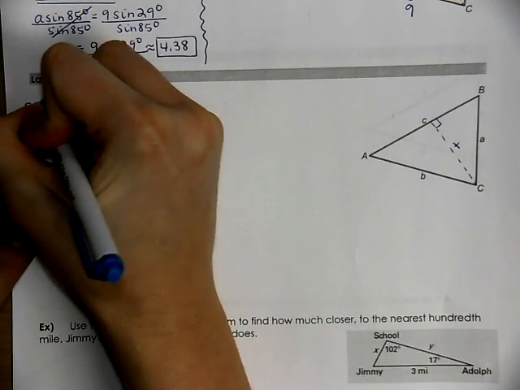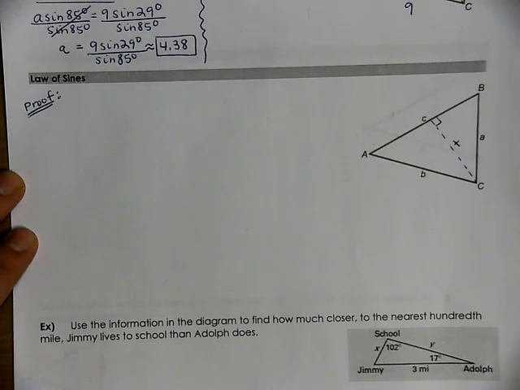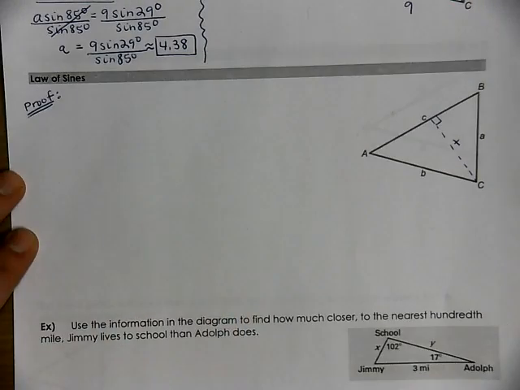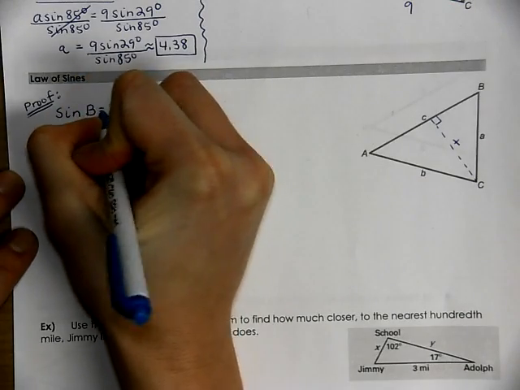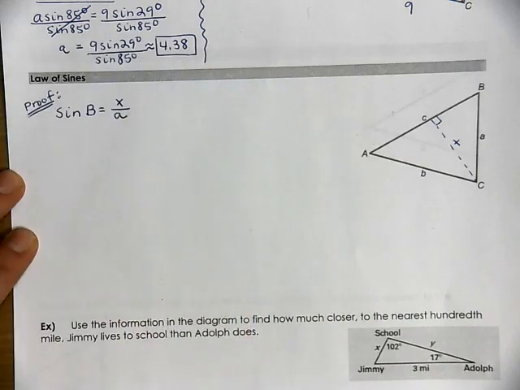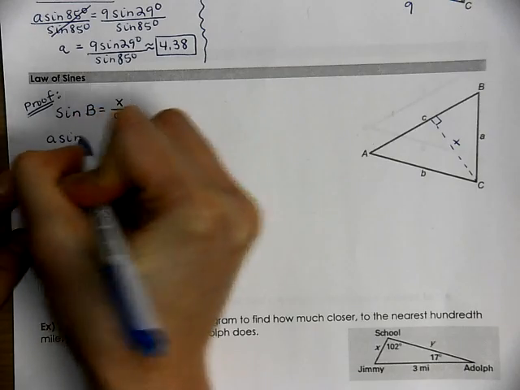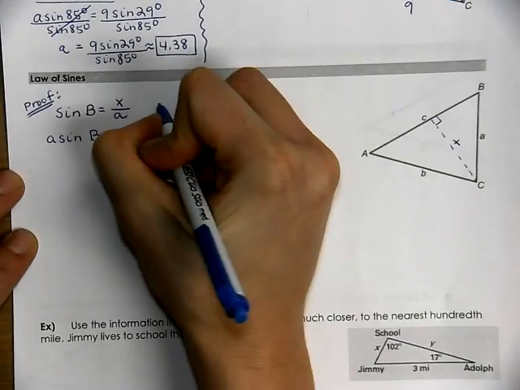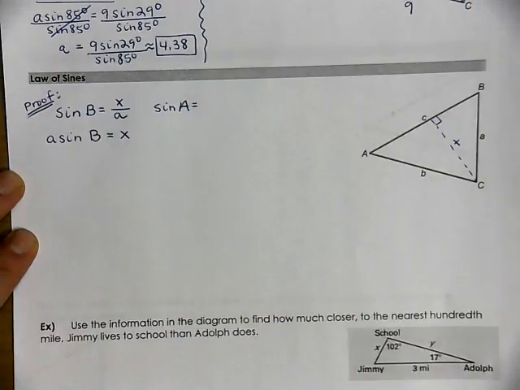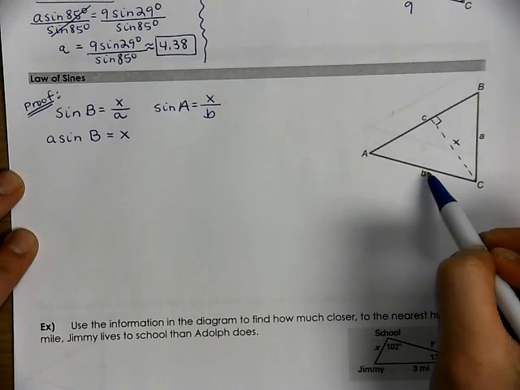So here's your proof for the law of sines. You do not need to know this proof, but I wanted to show you how we get the law of sines instead of just telling you what the law of sines is. If I set it up the exact same way as I did before, we have that the sine of B is equal to X divided by A. If I multiply both sides by A, A sine of B is equal to X. I can also say that the sine of A is equal to X divided by B, opposite over hypotenuse.